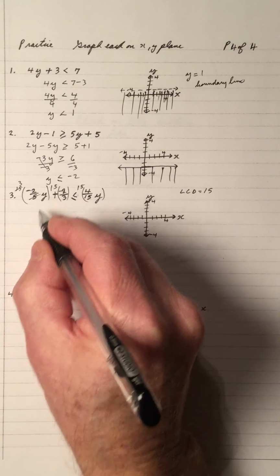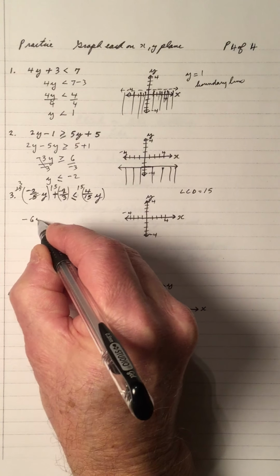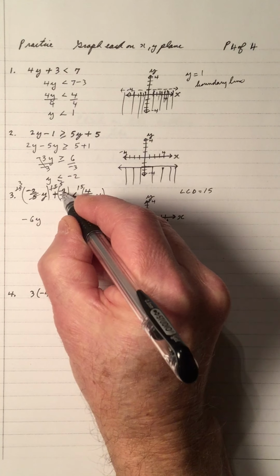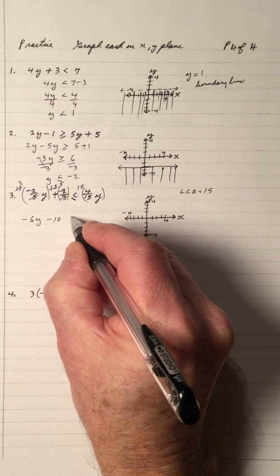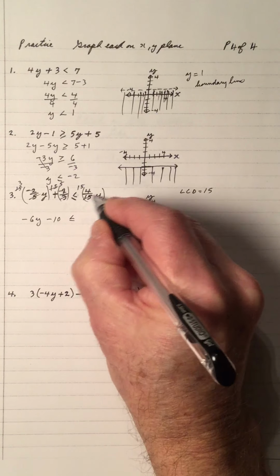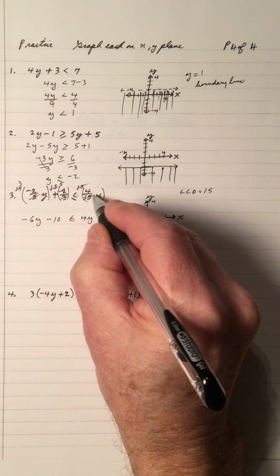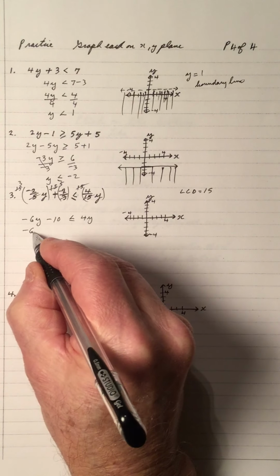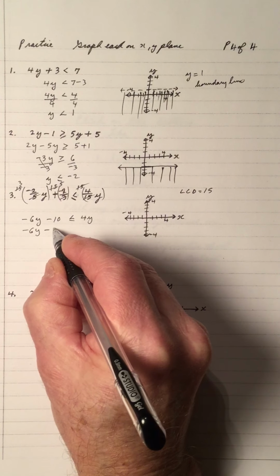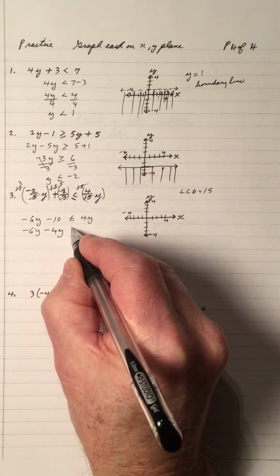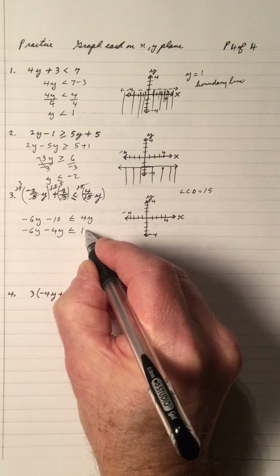3 times negative 2y is negative 6y. 3 into 15 goes 5. 5 times negative 2 is negative 10. Less than or equal to. 15 cancels, and I get a 4y, because that's a 1 times 4y. Negative 6y minus 4y, less than or equal to positive 10.